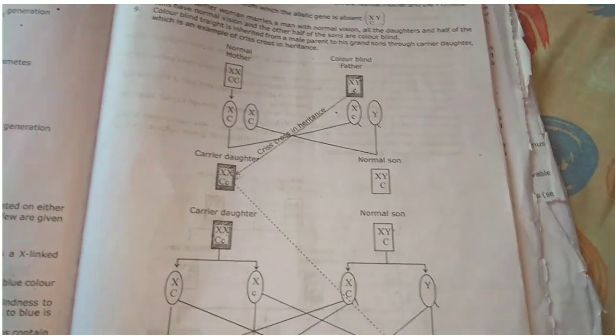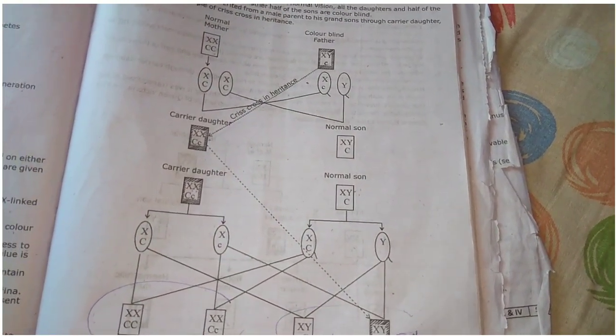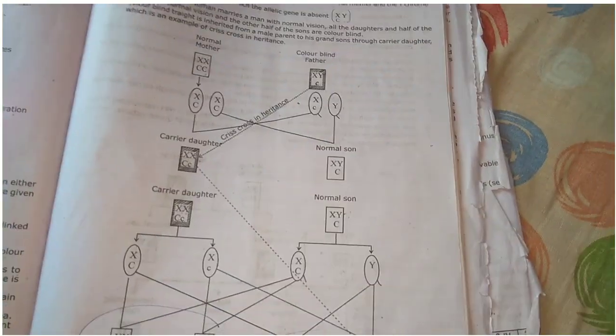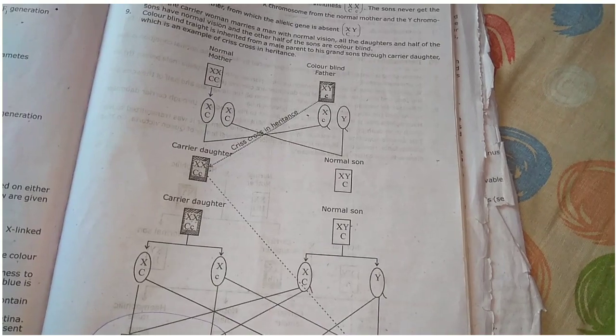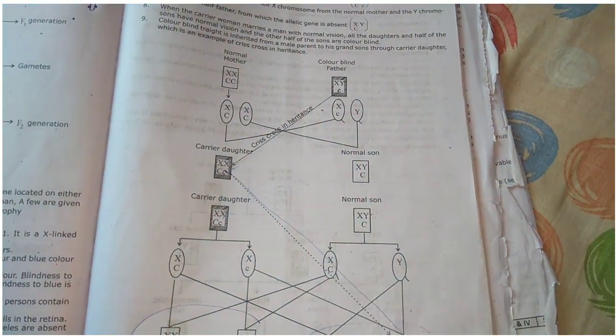Of the children of the carrier daughter and the normal man, see, these are the males and these are the females. Out of the male children, 50% are normal, whereas 50% of the offspring are color blind in the F2 generation. That means the recessive gene for color blindness present in the father is carried to the children, and from the children of the first generation it is carried to the second generation. That means it is the grandson, in a crisscross inheritance.